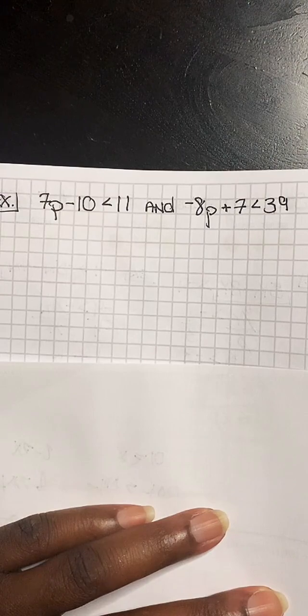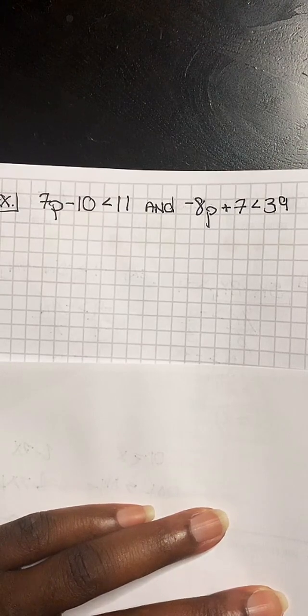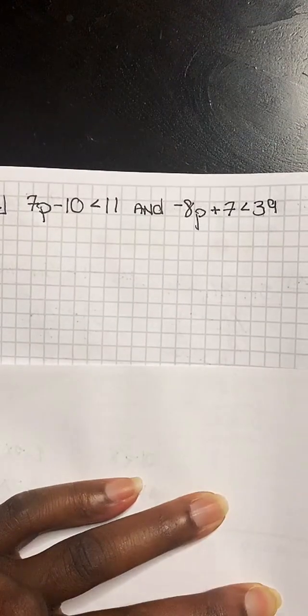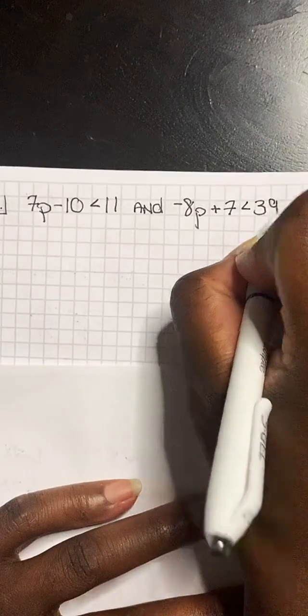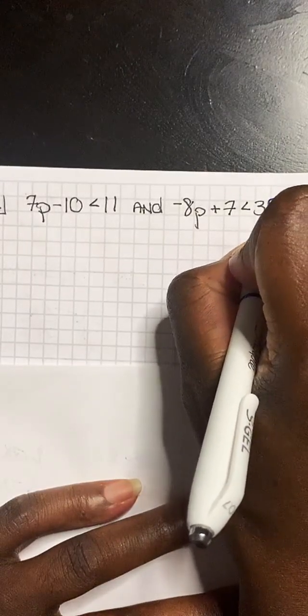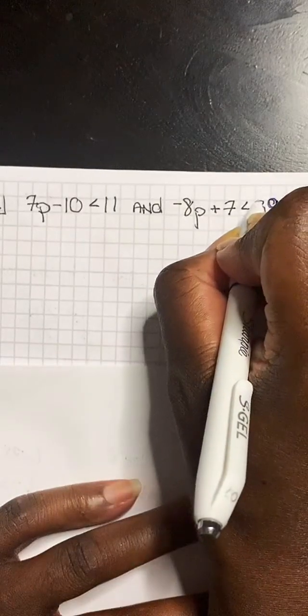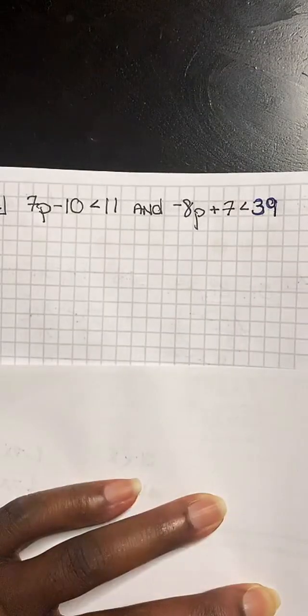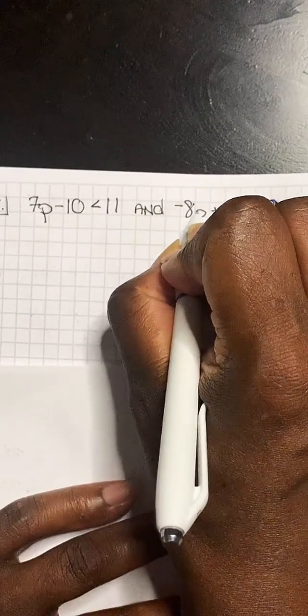Okay, awesome. Is that a 39? Yes, it is. Yep, this is a 39. You coming at me with my nines there? And these are P's.